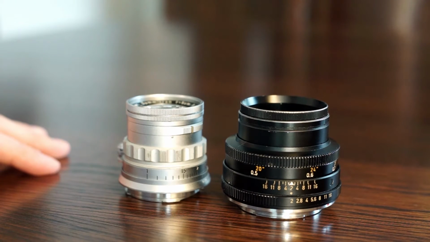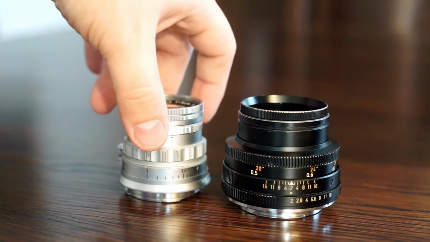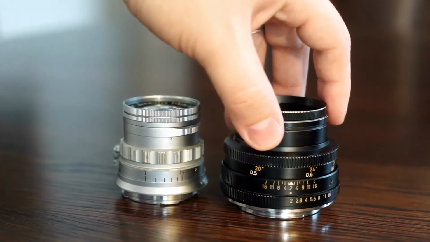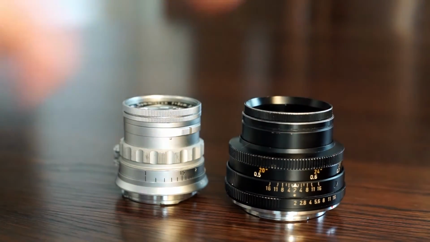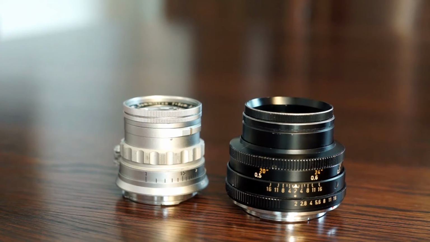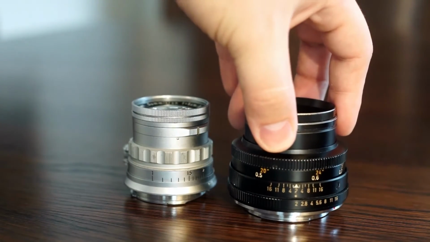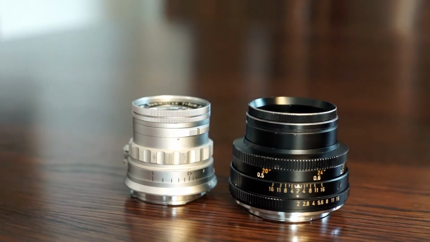Another difference between those two lenses is when you lift them up. You might think, yeah, of course the R lens is heavier because it has more metal, it's bigger, but you are wrong. If you actually pick them up, the M lens is heavier.